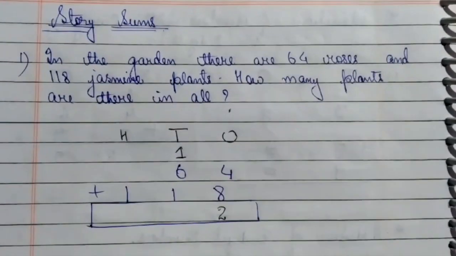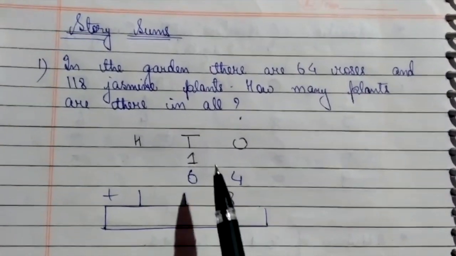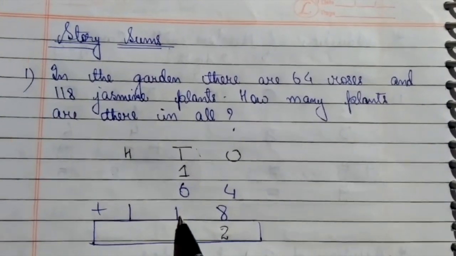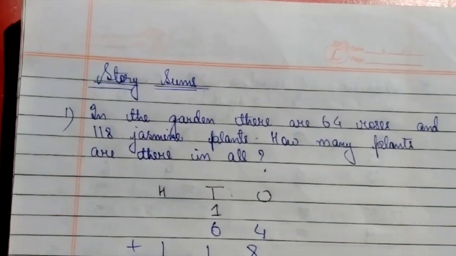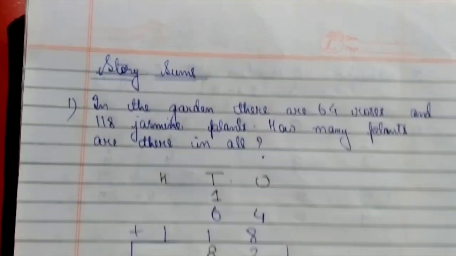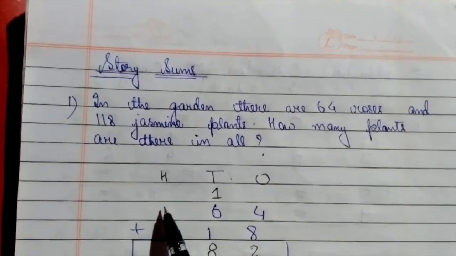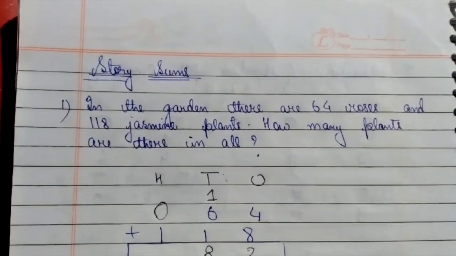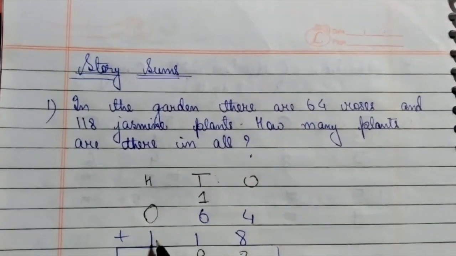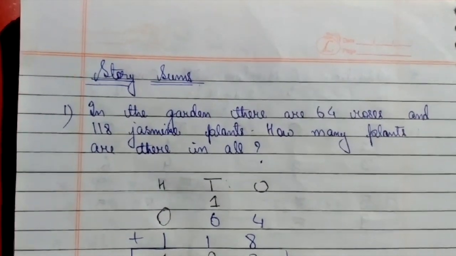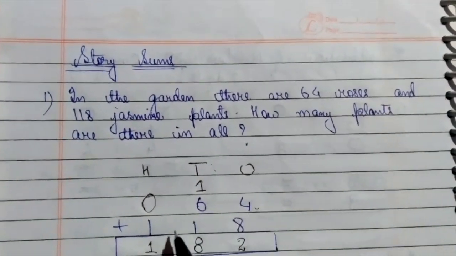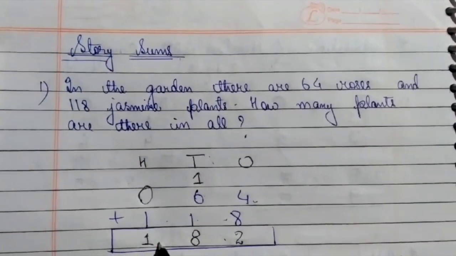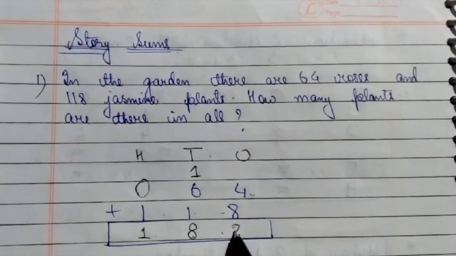You have already learnt addition with the carrying over. Now we will add the tens place. We have 1 plus 6 plus 1. What do we get? We get 8. And as I have already told you, if nothing is written over here, that means it is 0. So in the 100 place, if we add 1 plus 0, we get 1. So by adding 64 and 118, we get 182. That means 100, 8 tens and 2 ones.